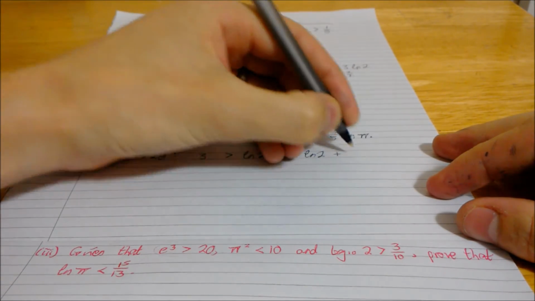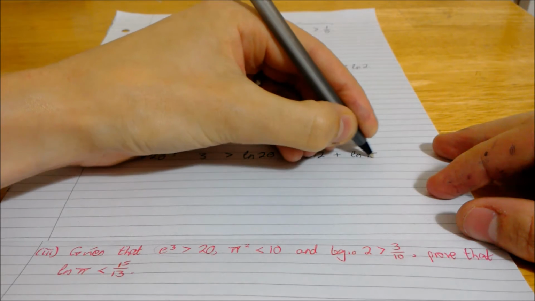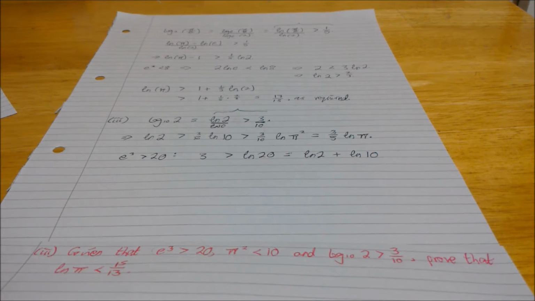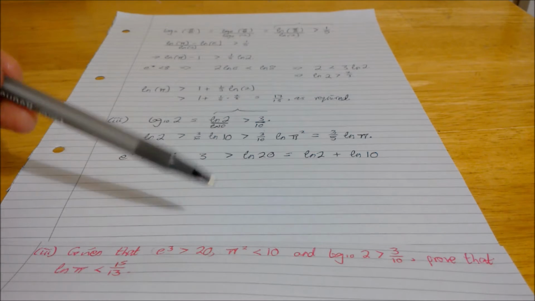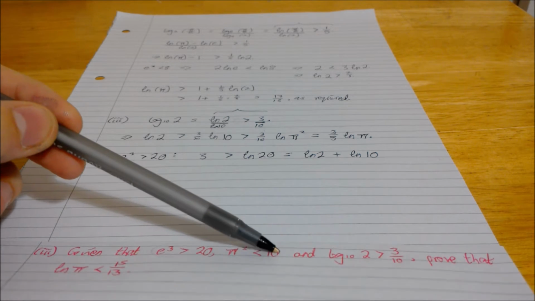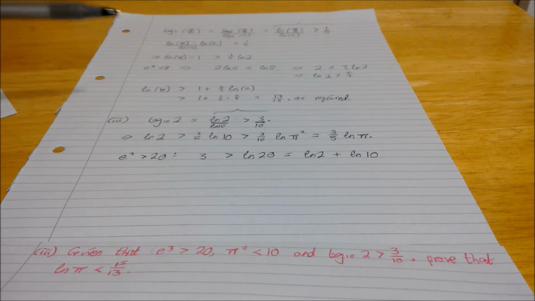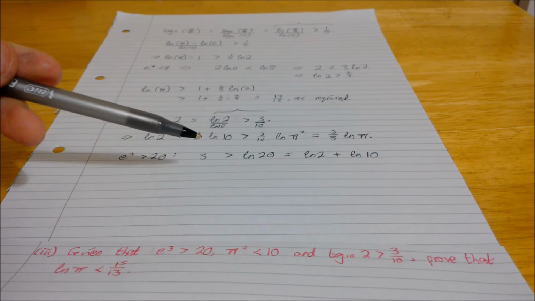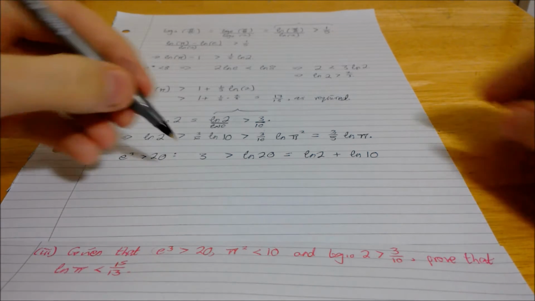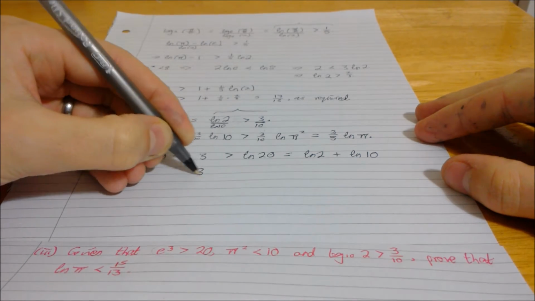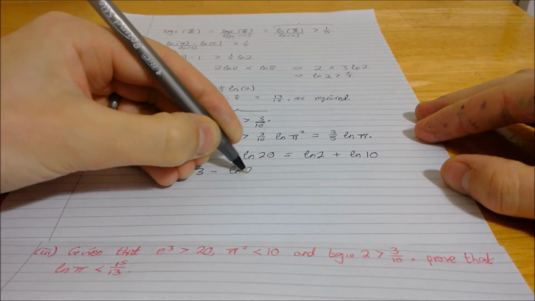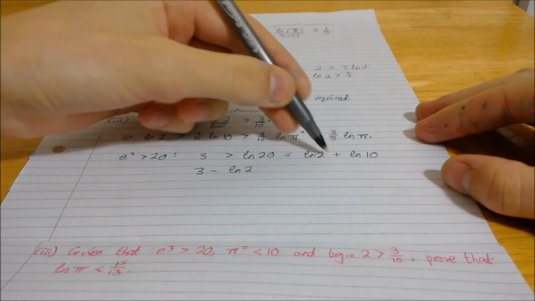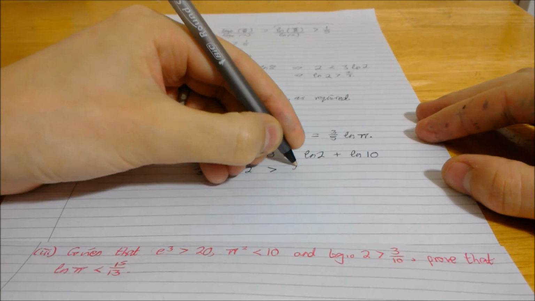So by the product rule with logs, we can write that as log 2 plus log 10. We could write log 10 in terms of log 2 plus log 5, but actually in this question, we don't have any 5s, but we do have some 10s. And we do, in fact, have some 2s as well. So let's keep it in this form. What does this tell us? Well, it tells us that 3 minus log 2, just taking this over here, is greater than log 10.